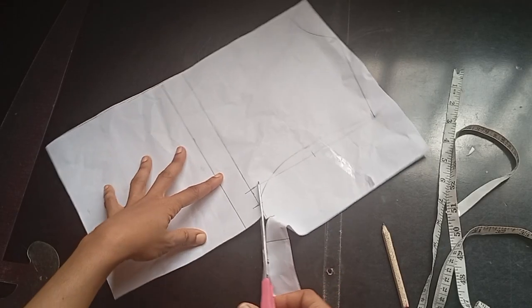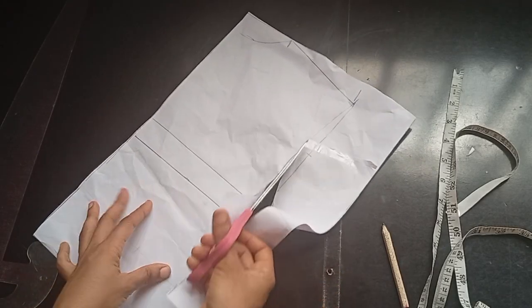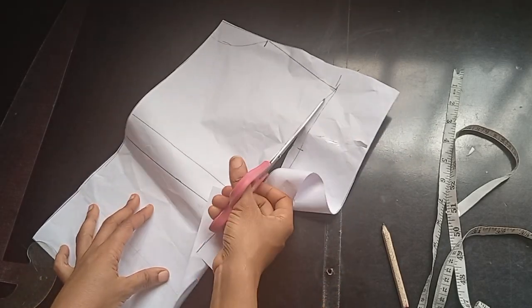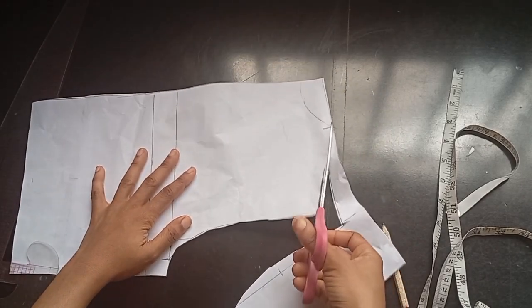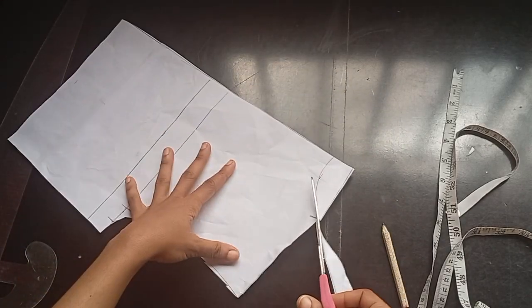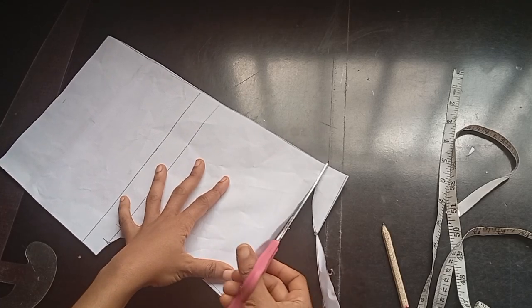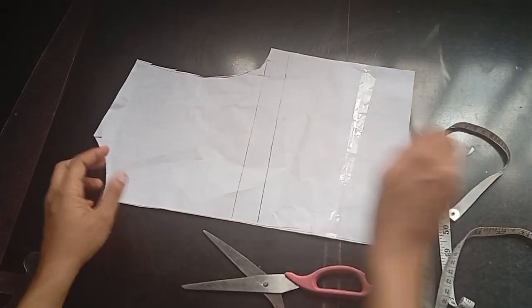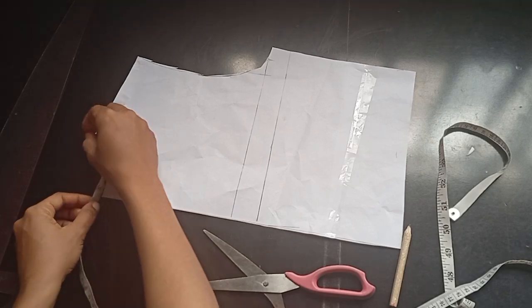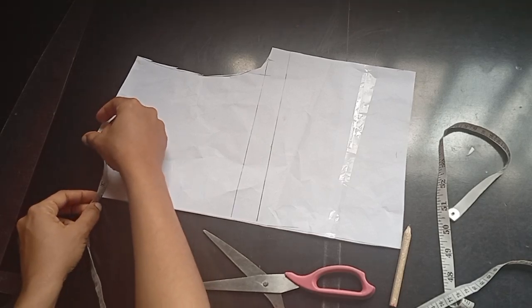After you're done cutting out your pattern, the next step you're going to take is to cut out the skirt pattern. You also need to take the measurement of your neckline because you'll be needing it to cut out the collar or the turtle neckline area of this dress. And you also need to measure that of the front.